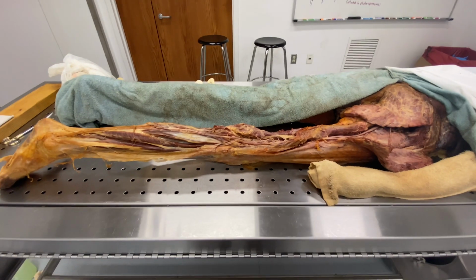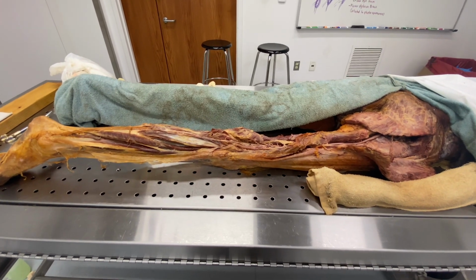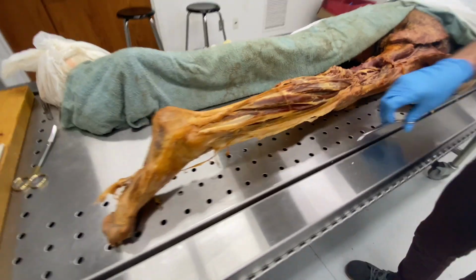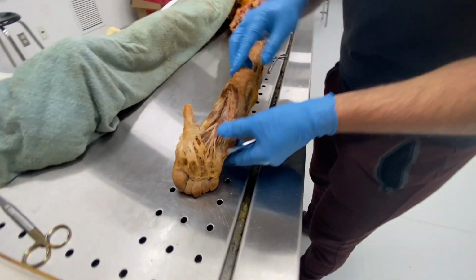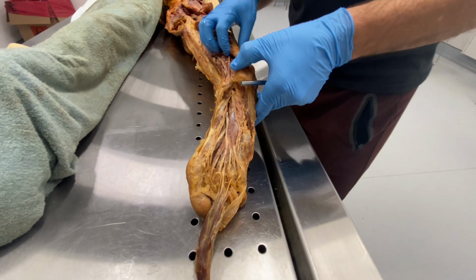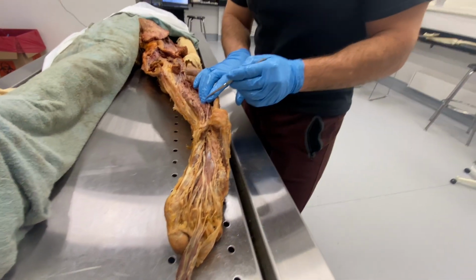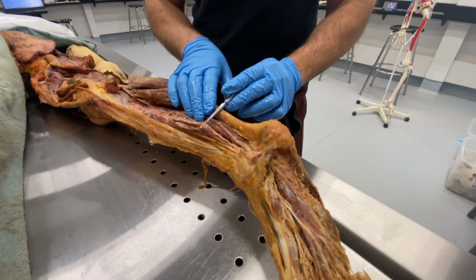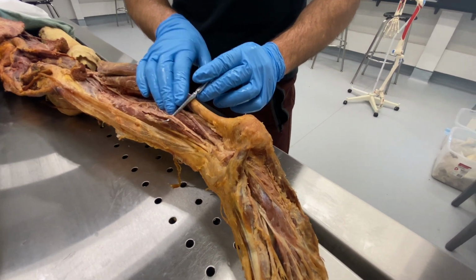That was 12. Number 13. So you're going to want to move down a little bit. That was down here, right? So we kind of move this, get that out of the way. And we followed down this artery and vein bundle that's running down the posterior leg. This is going to be your posterior tibial artery and vein.